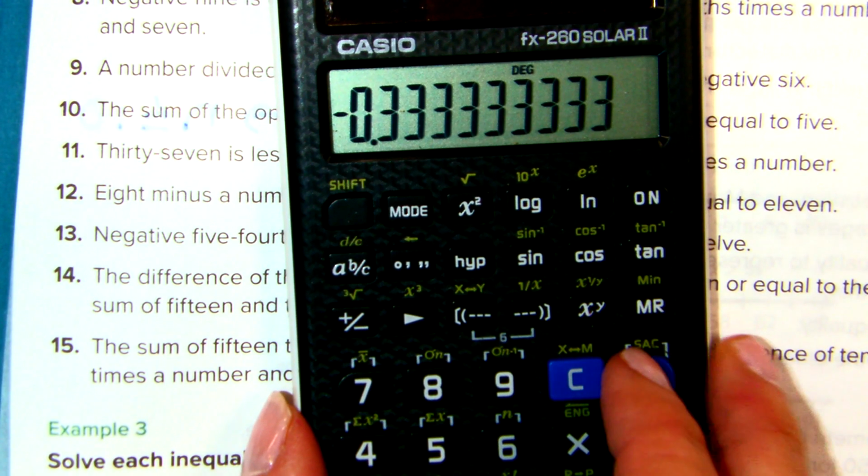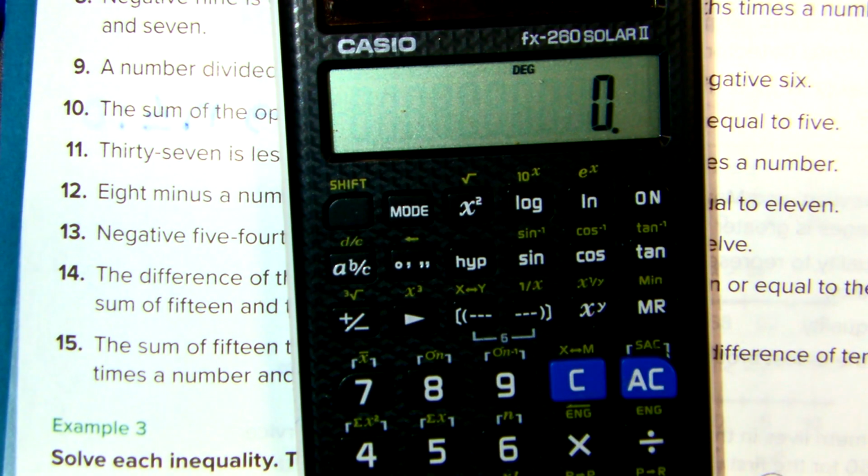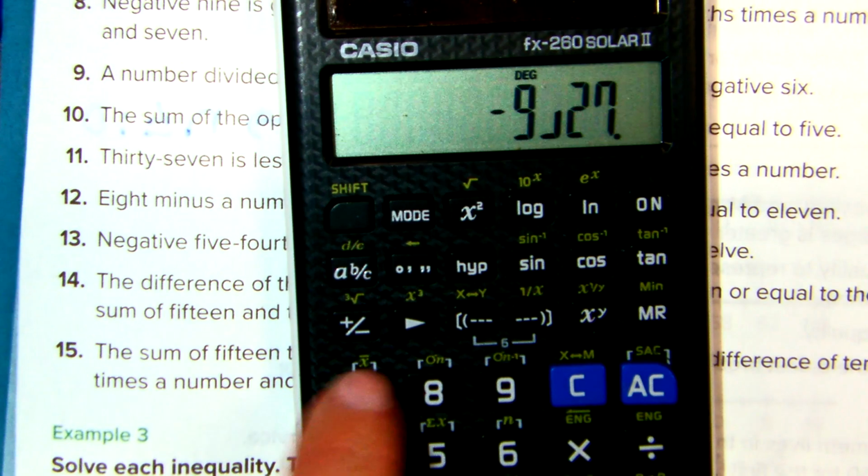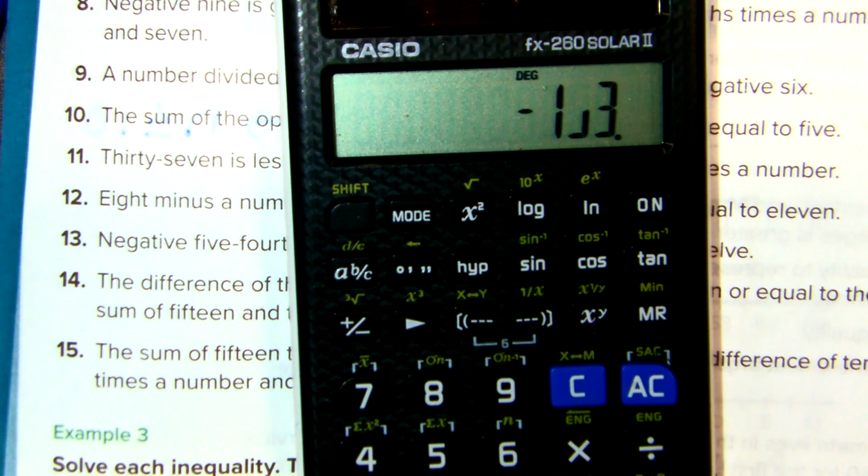Clear it and then put it in as a fraction. -9, fraction key, 27. And that's where you'll see the answer is negative 1/3. So if you get a decimal answer and the options are all fractions, don't put it in as division, put it in as a fraction. If you put it in as a fraction, it keeps it as a fraction. When you do division, it will default to a decimal.